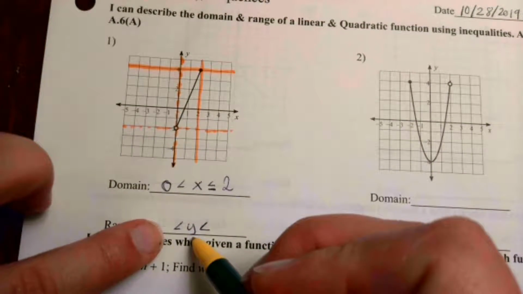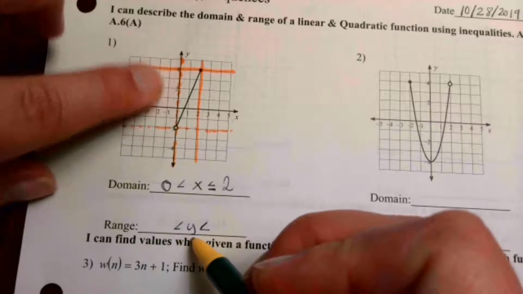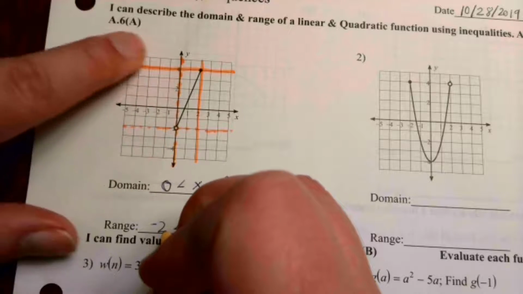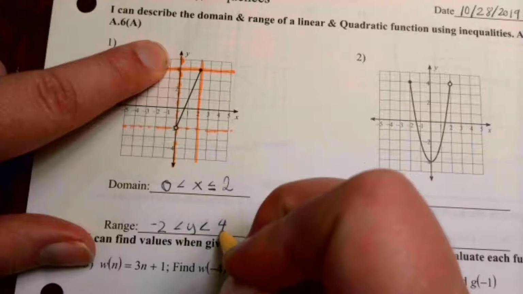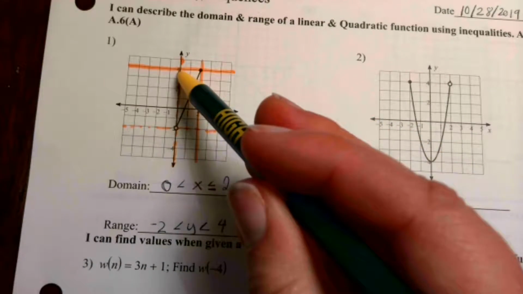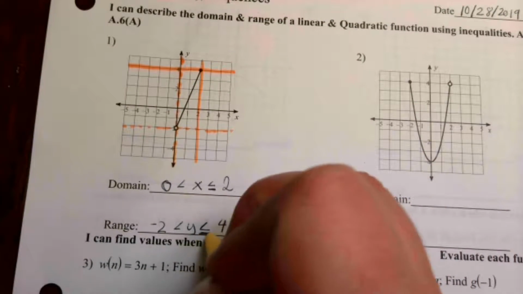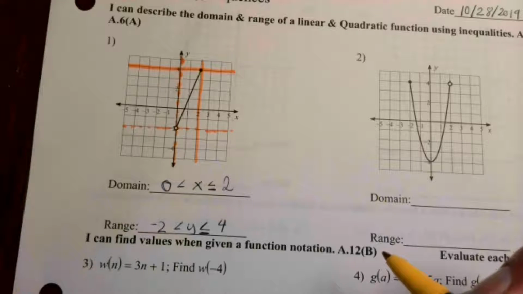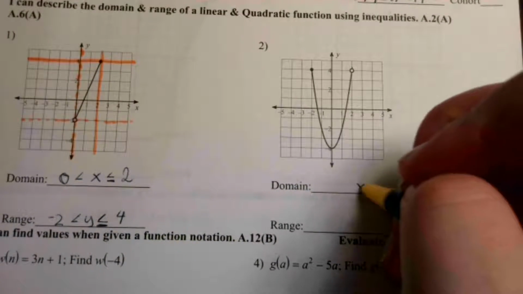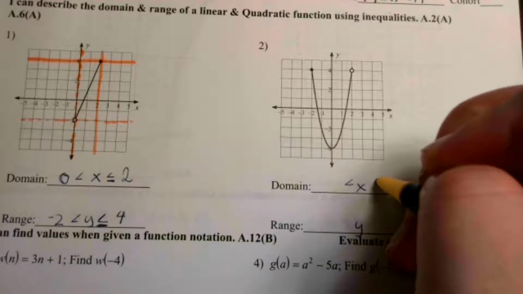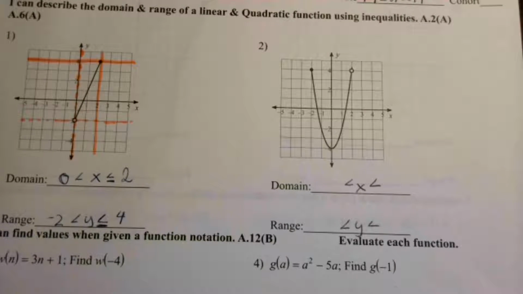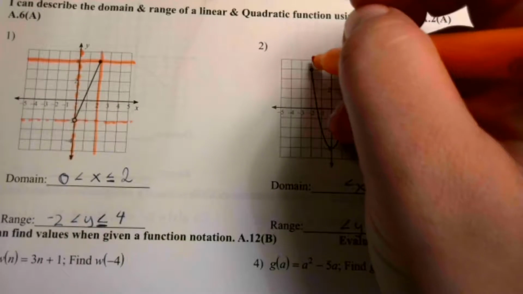Then again, from low to high, the y value is -2. The high value is 4. We're going to underline the closed circle, which is at 4. X, Y, less than, less than. Go ahead and draw my box.